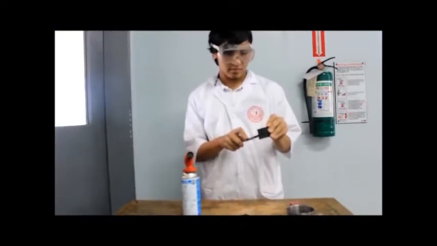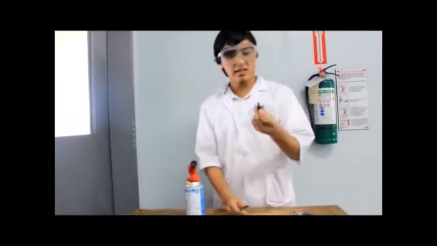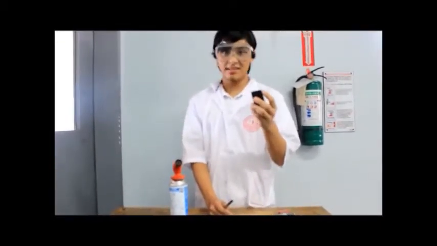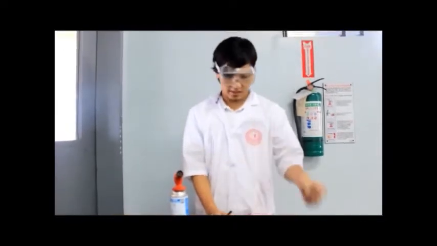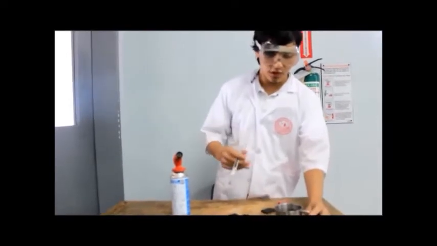As you can see here, the cut isn't that clean, but it shows the melted edge. This plate is still hot, so we'll transfer the heat to this cup of water.